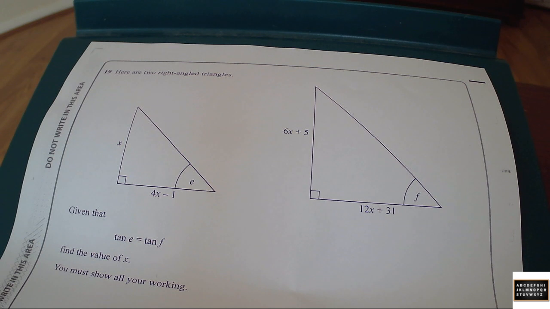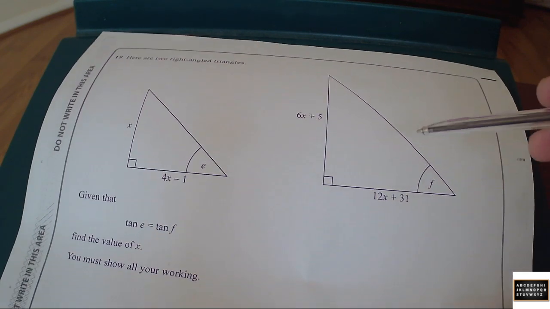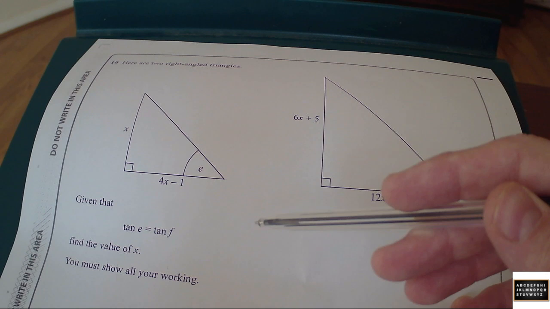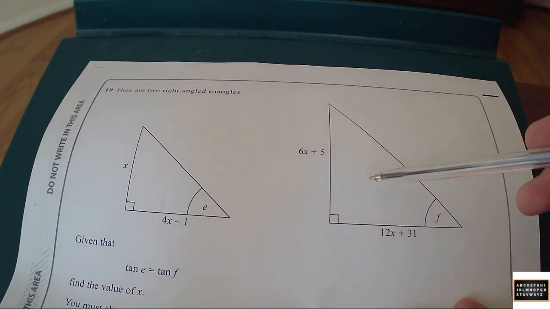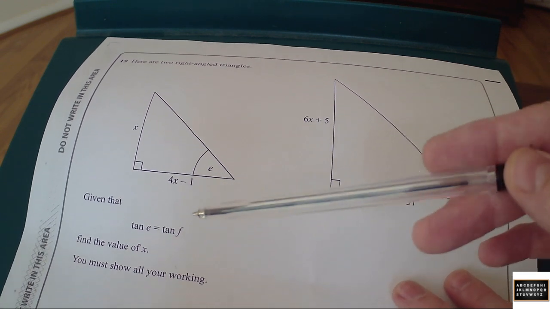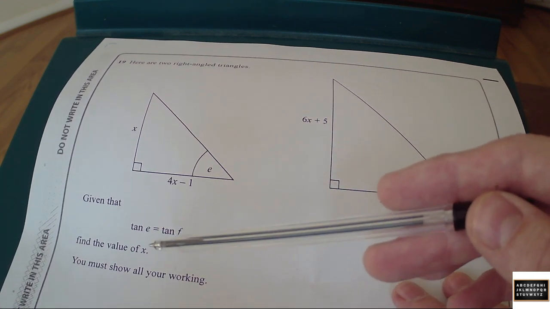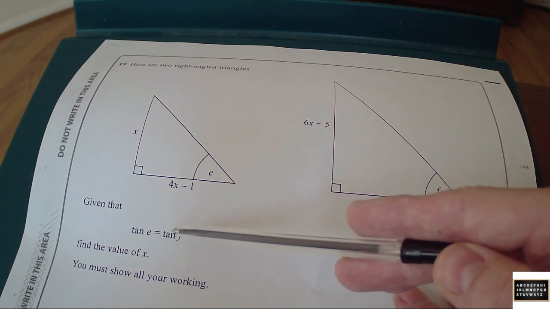Right, so this particular question, 19, we're in calculator territory here, but this one doesn't really require a calculator. You can do all of this without a calculator. It's talking about two right-angled triangles, so these two here, and it's saying that tan E is tan F, and it's asking you to find the value of x. So we have to write expressions for tan E and tan F.